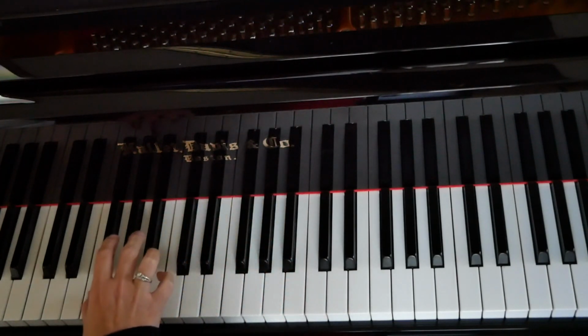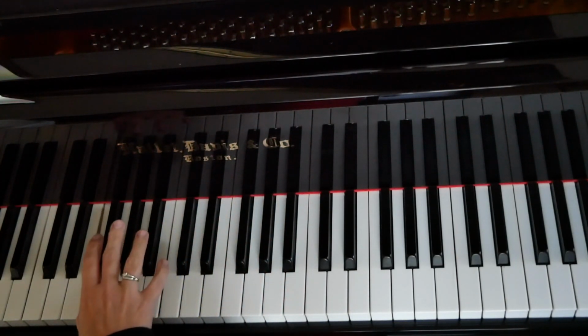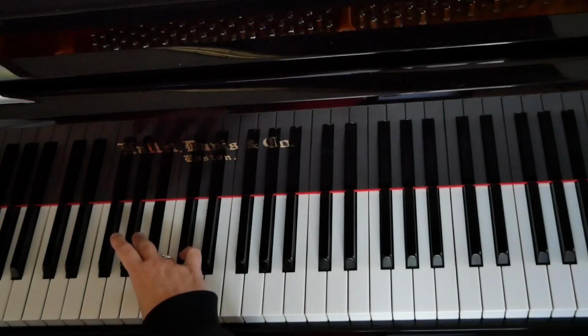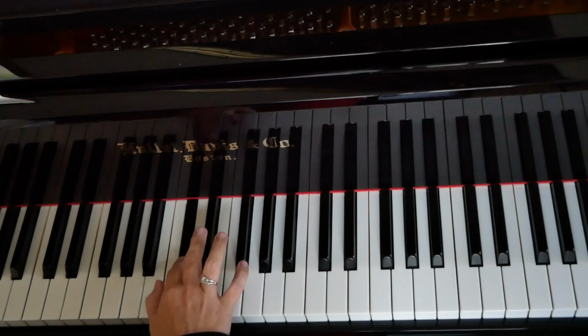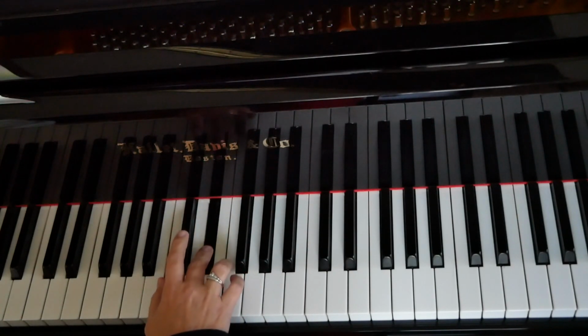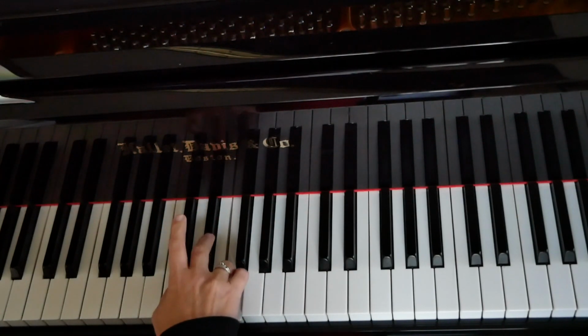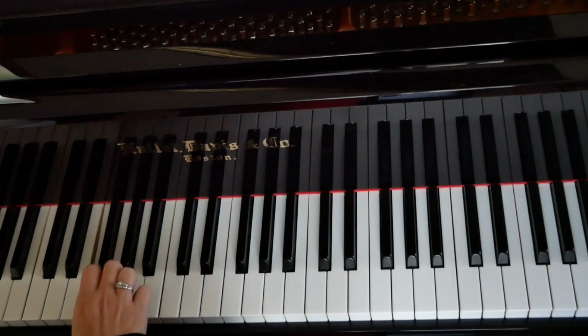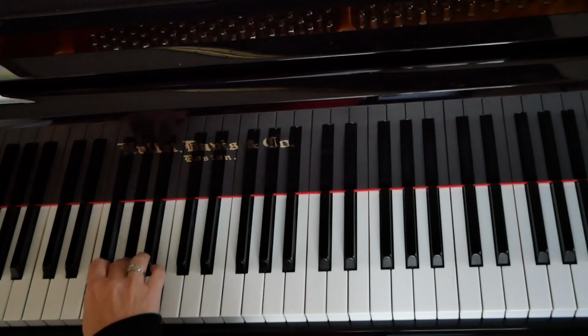All right, so here we go in F minor. F, G, A flat, B flat, C, D flat, E flat, F, and down. And we go up 4.